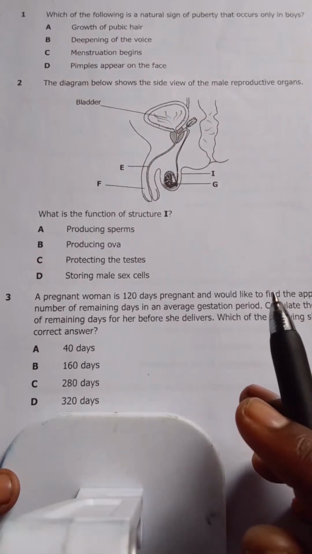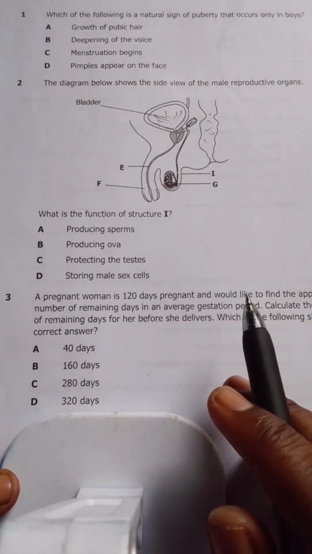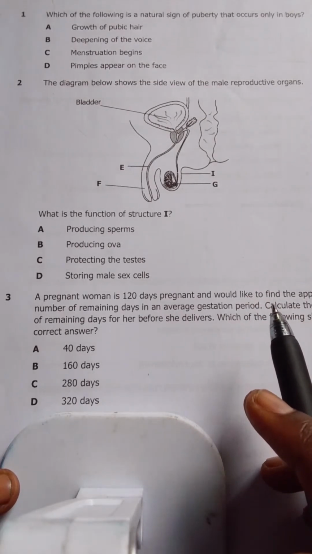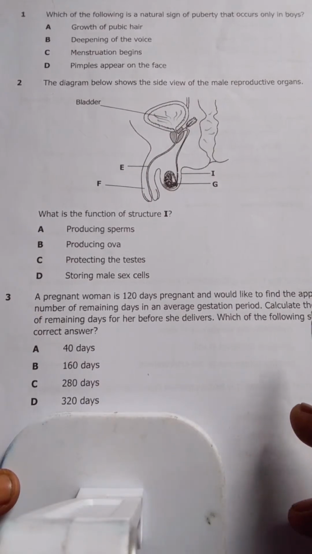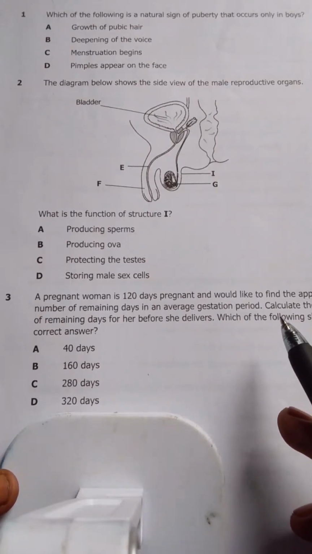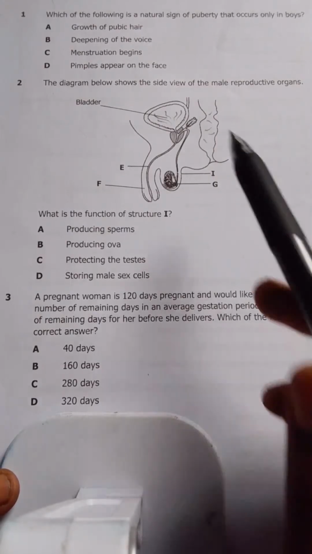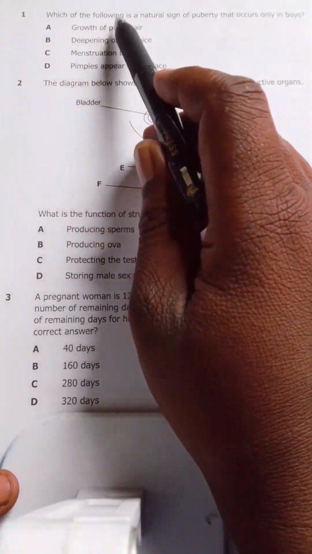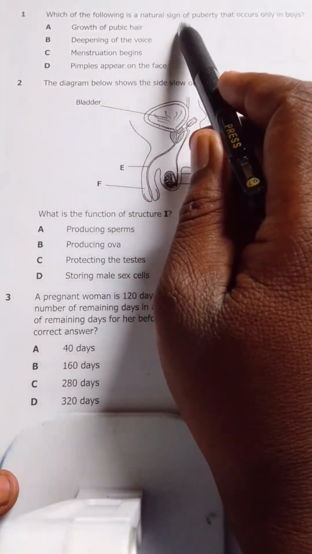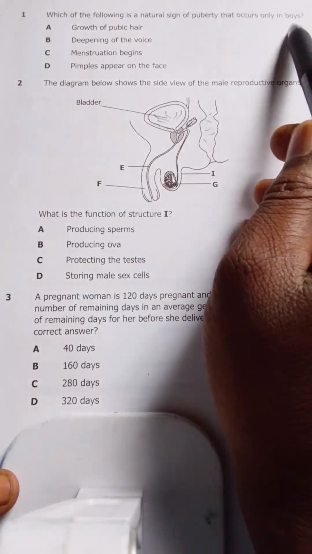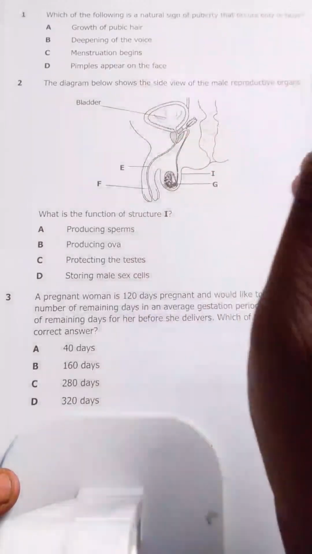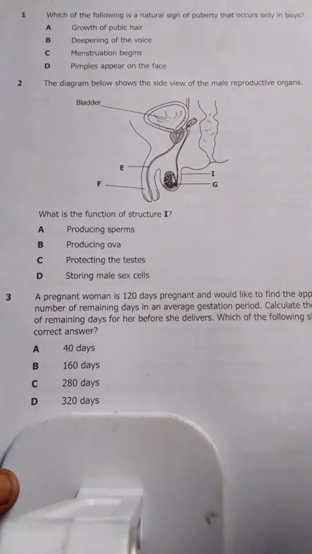So guys, let's look at this question paper, which is Integrated Science 2015, grade 9. Question number 1 is saying, which of the following is a natural sign of puberty that occurs only in boys? So they want us to identify a natural sign of puberty that only occurs in boys, not in girls.